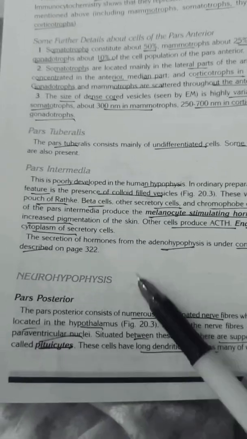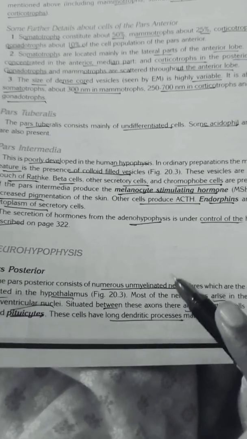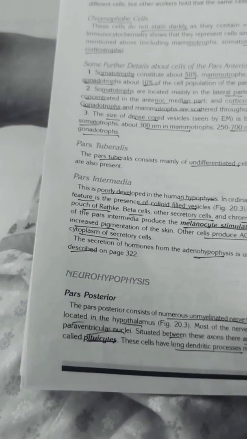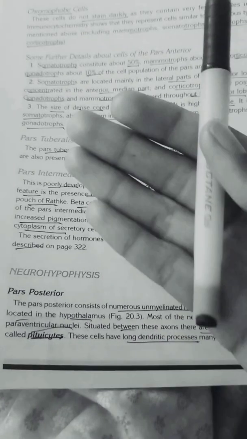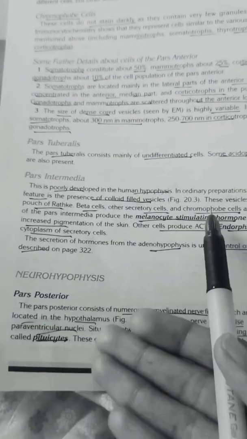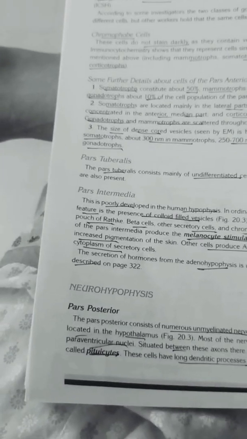So now let us check out the neurohypophysis, that is the posterior pituitary, also known as pars posterior. It mainly has numerous unmyelinated nerve fibers. This is an important point, and these are the axons of the neurons mainly located in the hypothalamus, because the hypothalamic neurons are the only ones controlling this pars posterior. So those neurons come here. Most of these nerve fibers arise mainly in the supraoptic and paraventricular nuclei. As I already discussed in physiology and neuroanatomy, I think everyone knows.